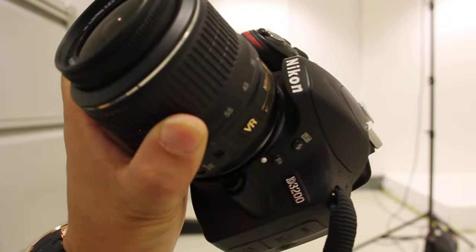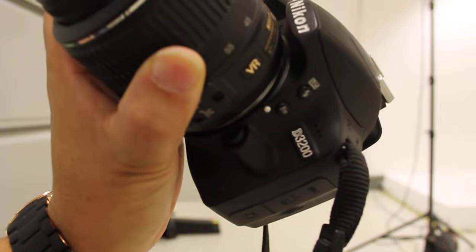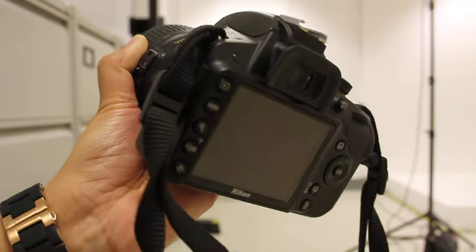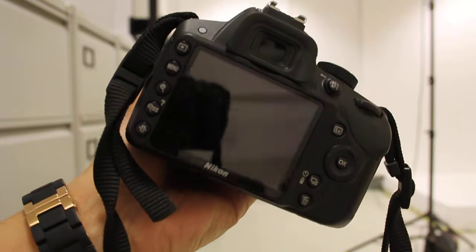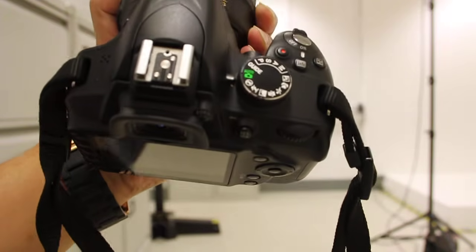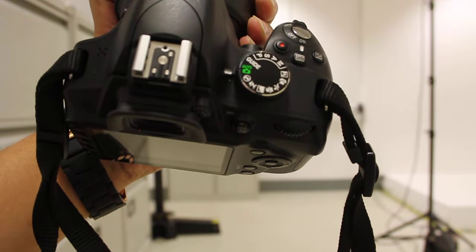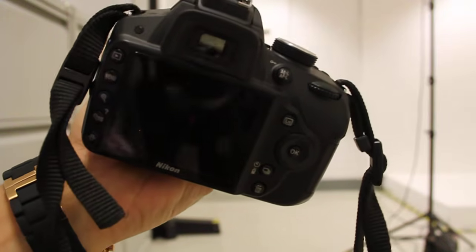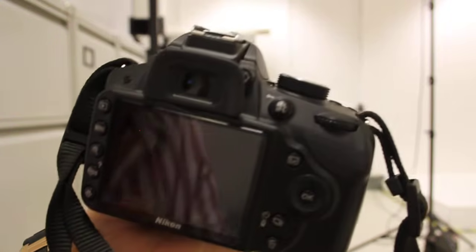Today we are talking about the D3200 camera. This is an entry-level DSLR camera within the Nikon range, and today I'm just going to be talking about the aperture, the manual mode, which is set at M, and also maybe auto, and how those settings function on your LCD screen. So let's get started.